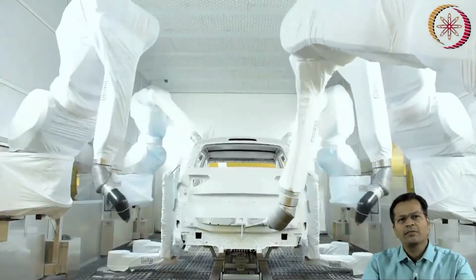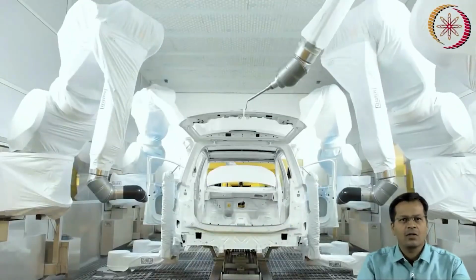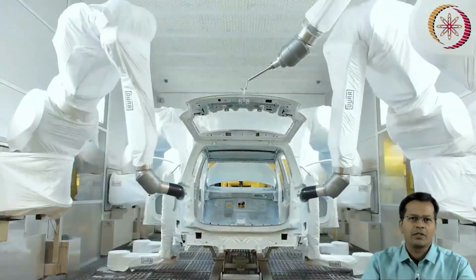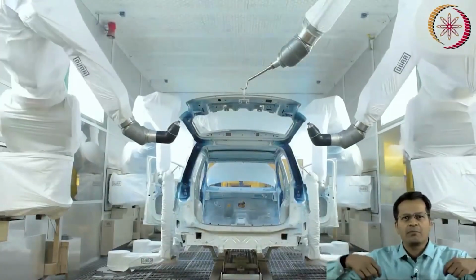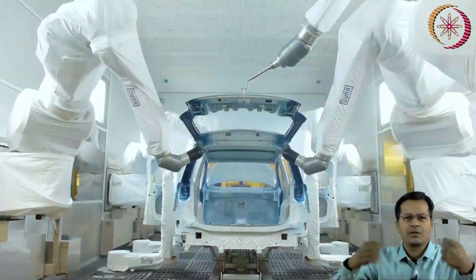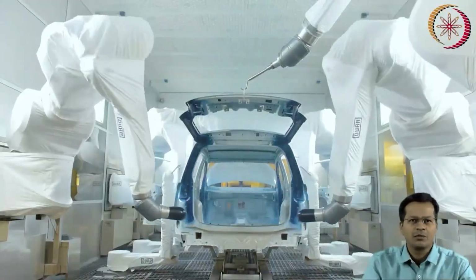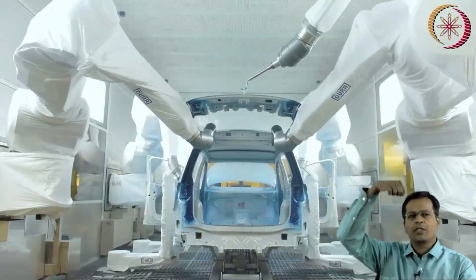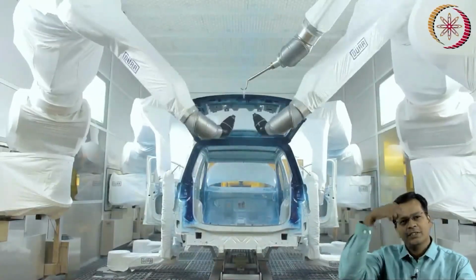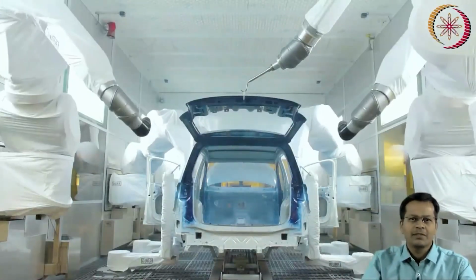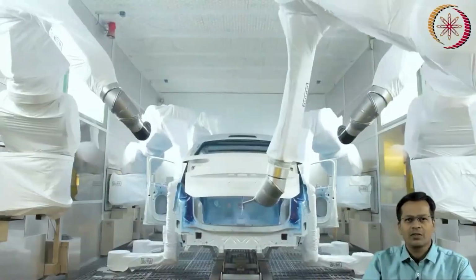This is another very common, and it's a hazardous task also. This is a painting robot. Different robots work just like humans. You see, these are mirrored robots. From both the sides it is uniformly painting. One of the robots is just holding from the top, right? It will gradually close it also, right?